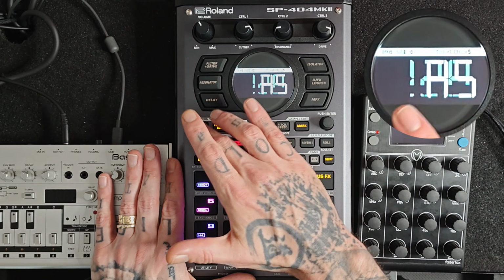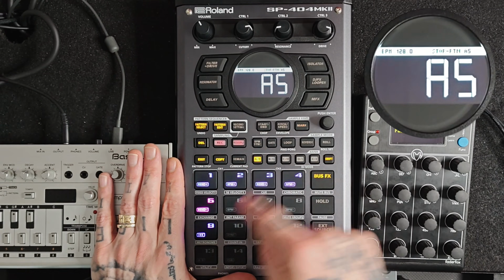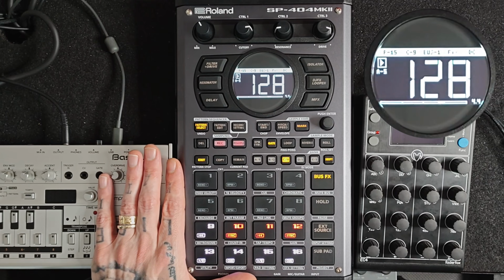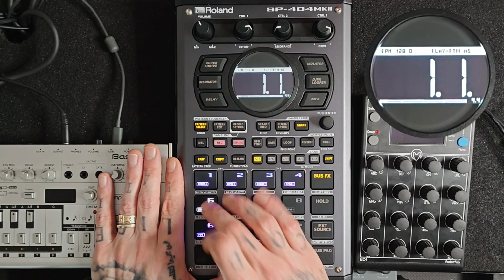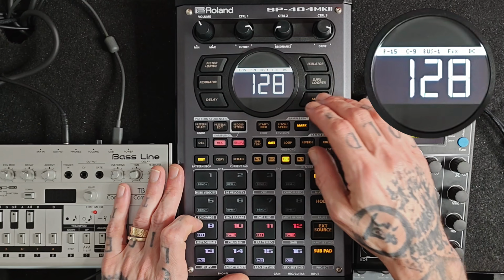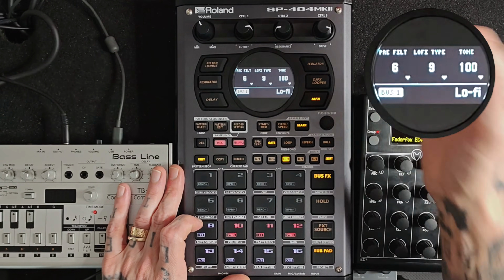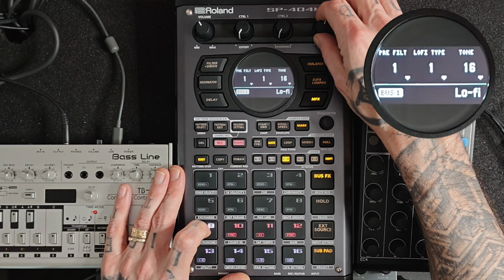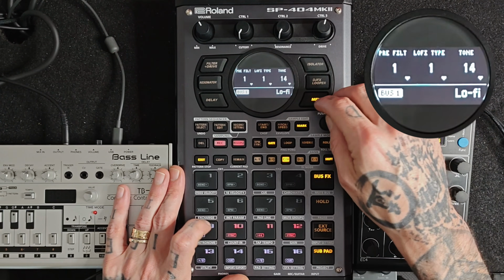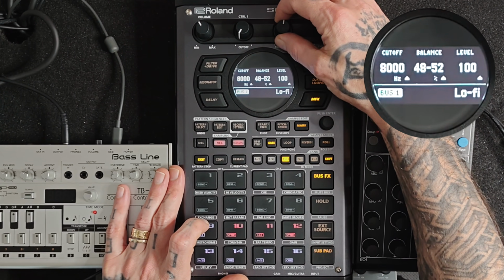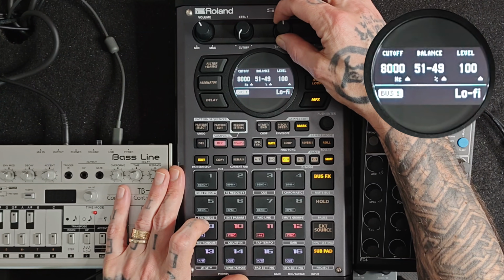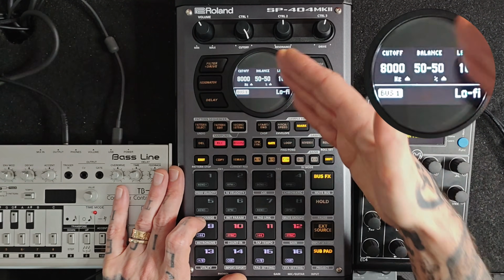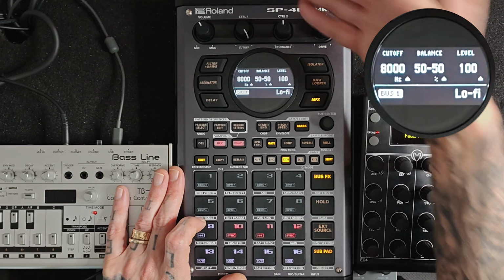Now, so let's continue. We want to use and treat this one. For the snare and the clap, I want to use the lo-fi. Maybe 50-50. All right, the level is 100% and the cutoff is at maximum.